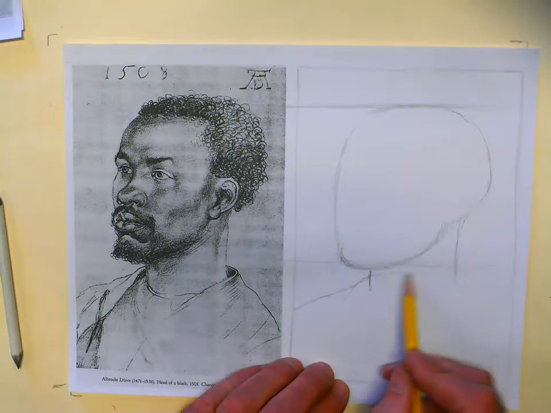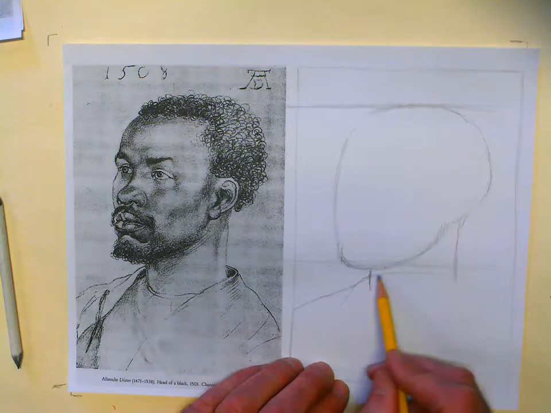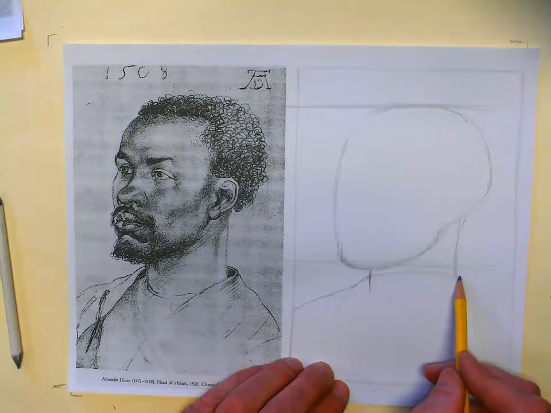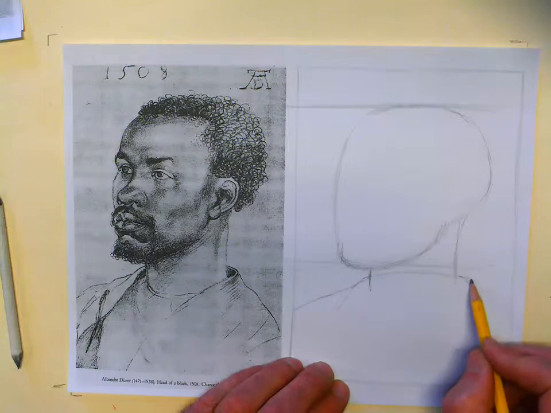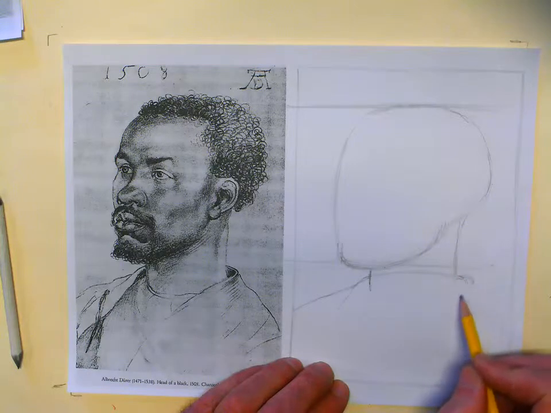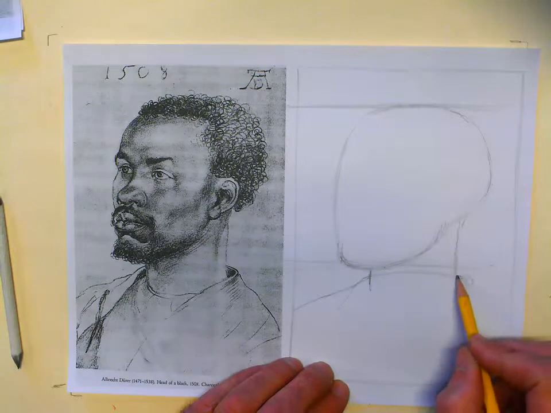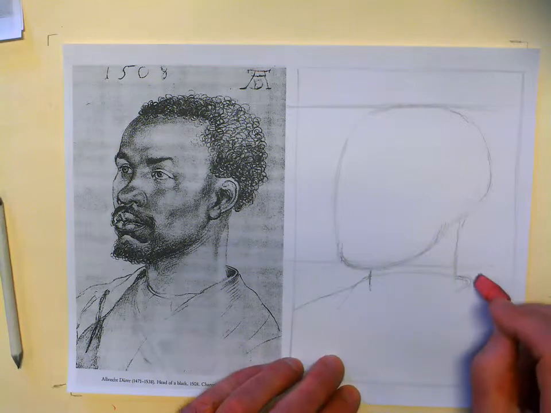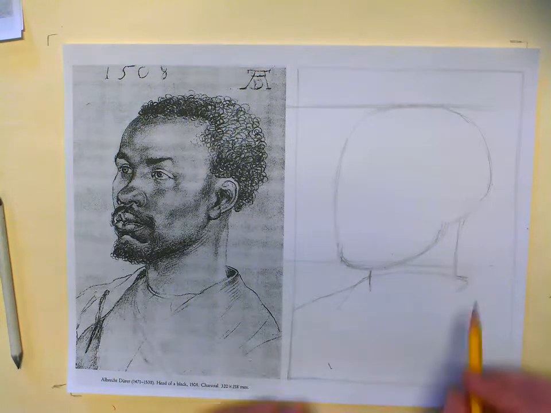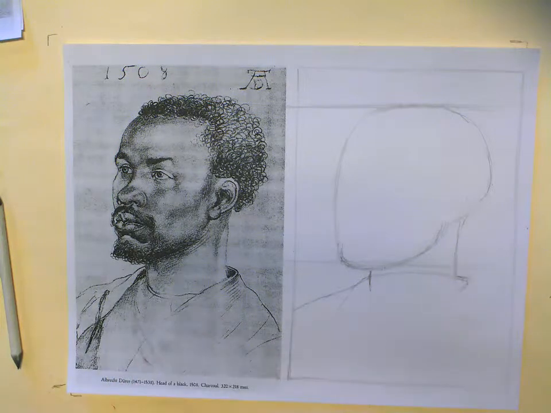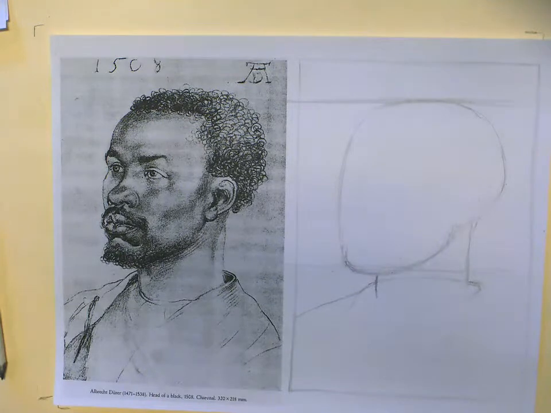So if you draw this very light line right there, you're going to see that this is going to come around here in a bit of a foreshortened curve, like that. Comes around there. I could take it in just a little bit, I guess.